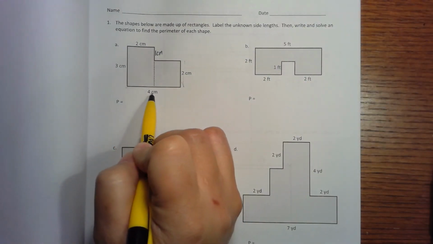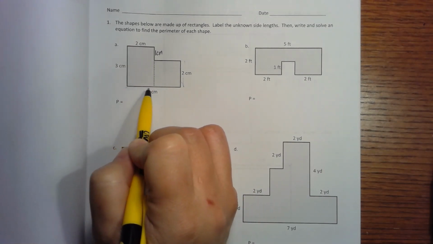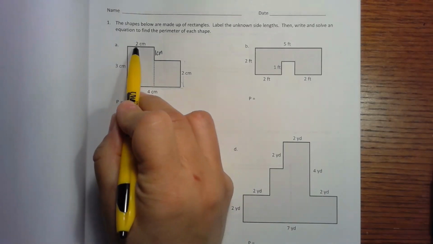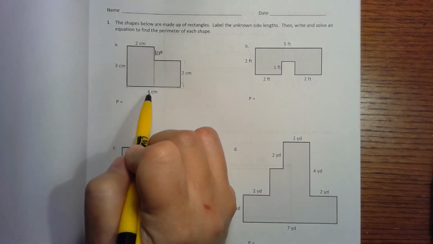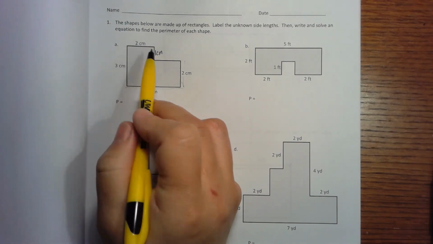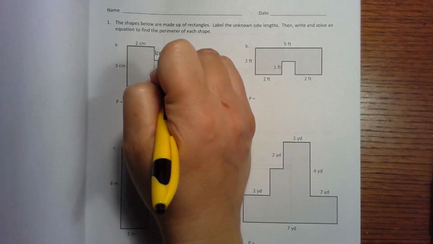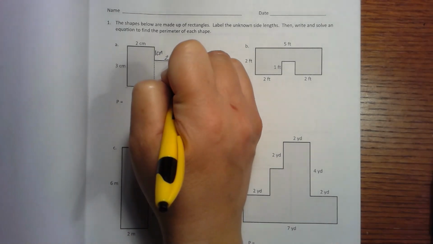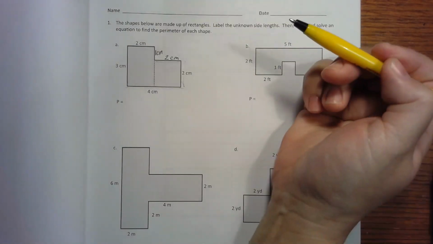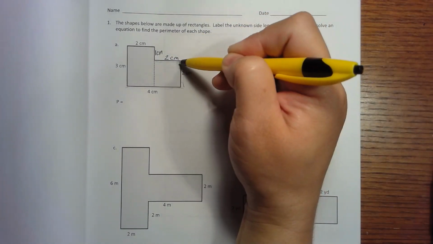Okay, let's look at the opposite sides. If the bottom total is 4, and the part they do tell us is 2, so the opposite sides, 4 and 2, that means this unknown part right here must also be 2. So now we have labeled the unknown sides. We found that this is 1 and this is 2.